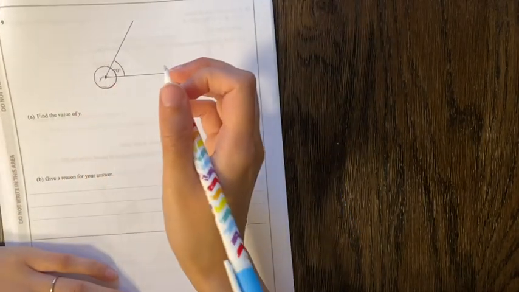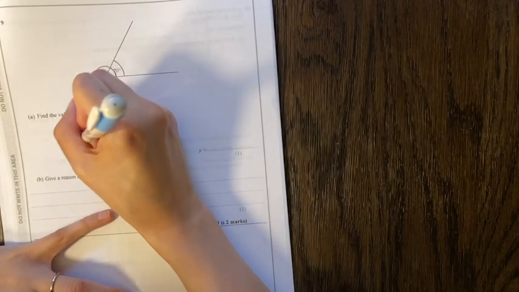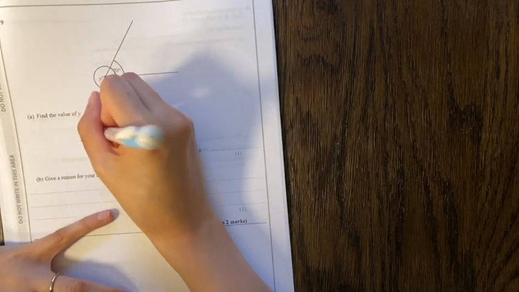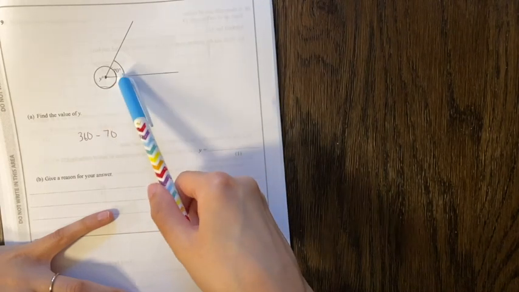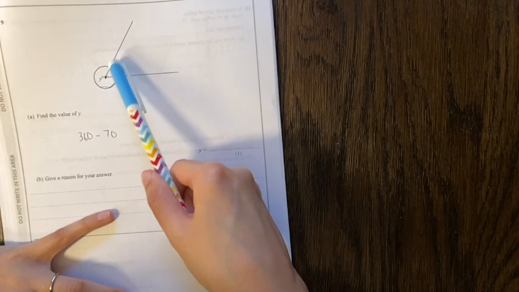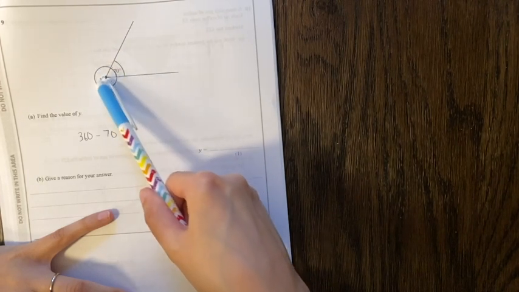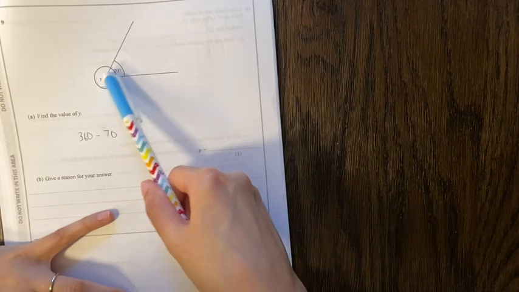So knowing that, we can get the value of y. We have to do 360, take away 70, because that's the bit left that we want to find out. Y is the bit left. We know that this bit is 70, but altogether the whole circle is 360, but we don't want to know what the whole circle is.